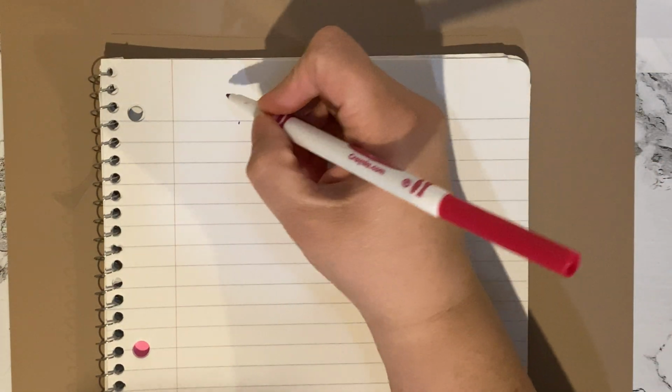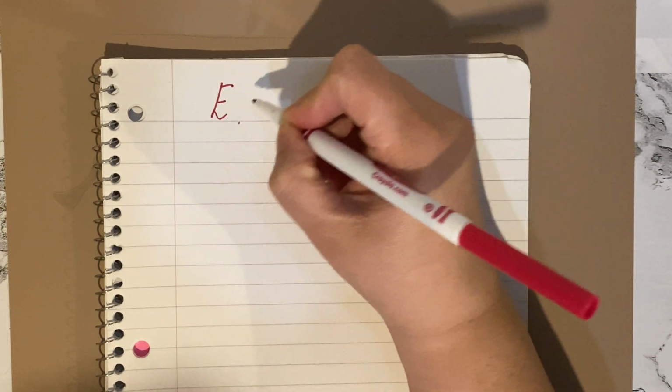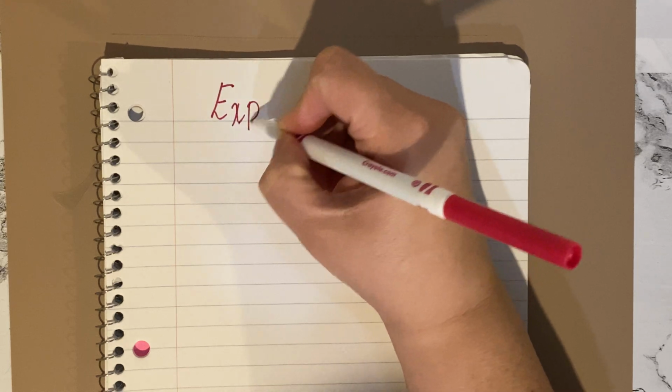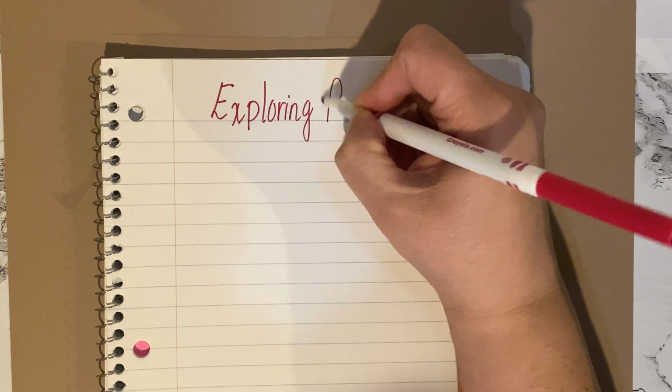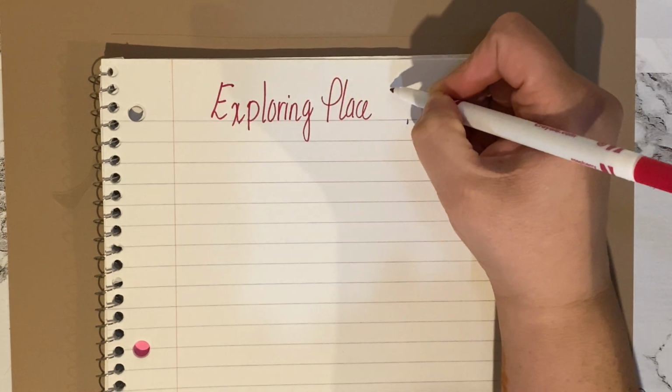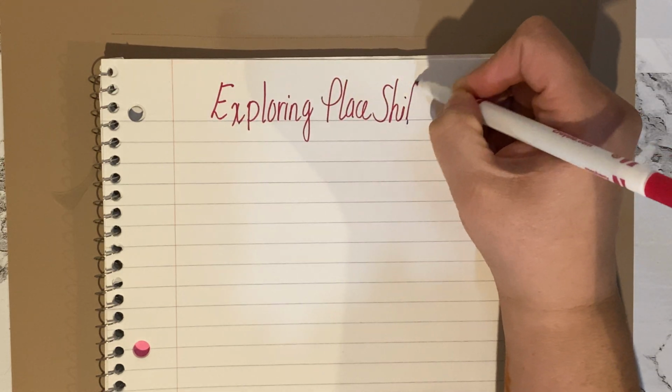Hi guys, today we're going to be starting Unit 4. Unit 4 is multiplication. So you've already done some multiplication if you did the color sheet over the remote learning. So today we're going to talk about exploring place shifts.